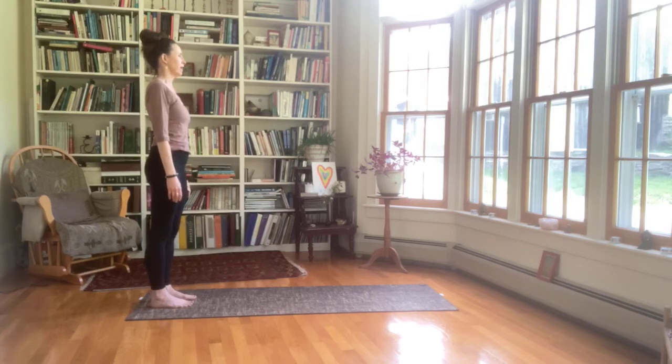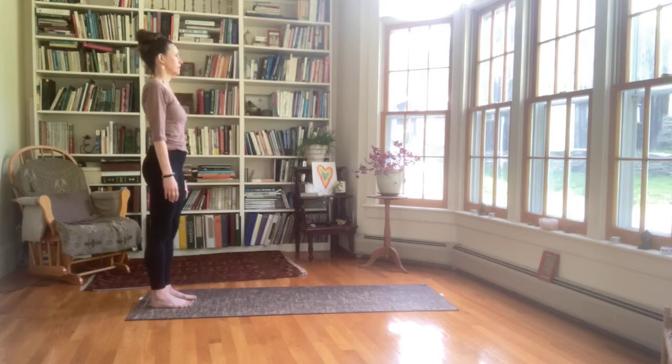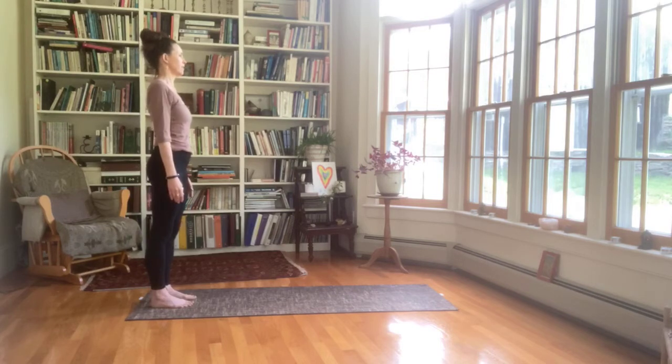Be aware of the energy circulating around the body. Vyana vayu. See if you can follow it all the way down to the ends of the toes. Follow it up the backs of the legs. Notice the back of your body. Follow it all the way down the arms to the fingertips.